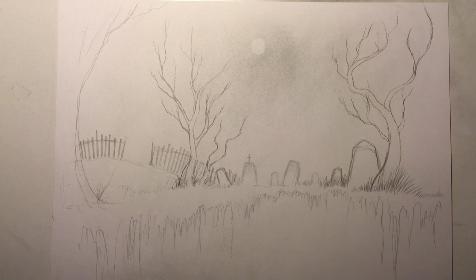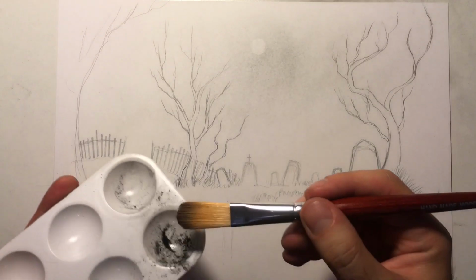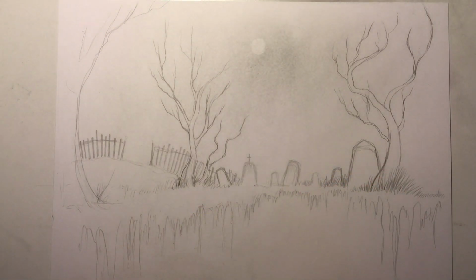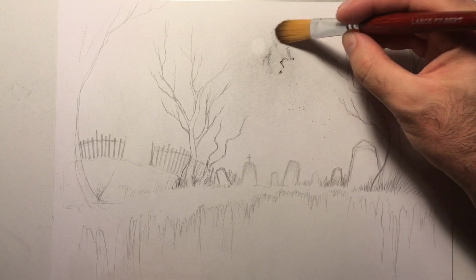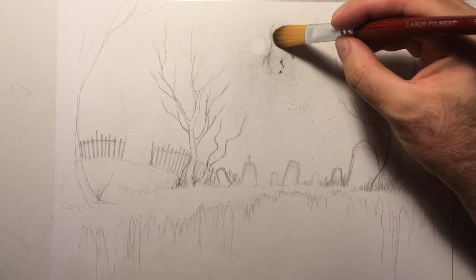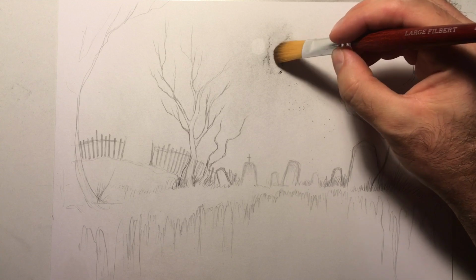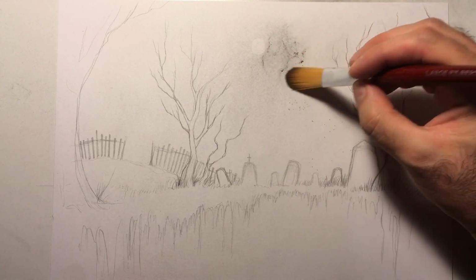Now that I have that sketch more planned out, I'm going to come back with some of the graphite. We're going to continue to build before we actually put some sketch lines in there.